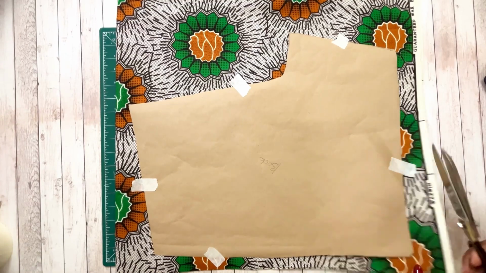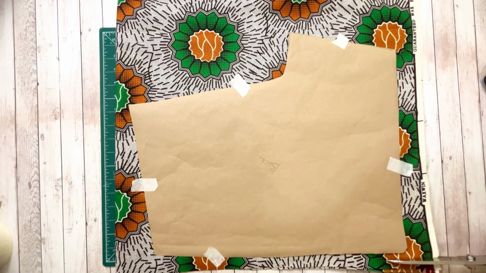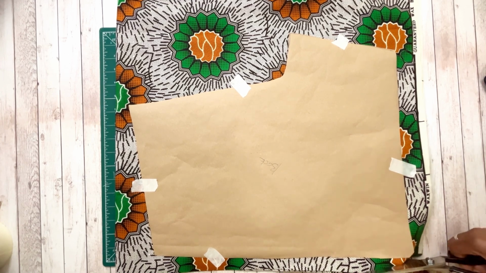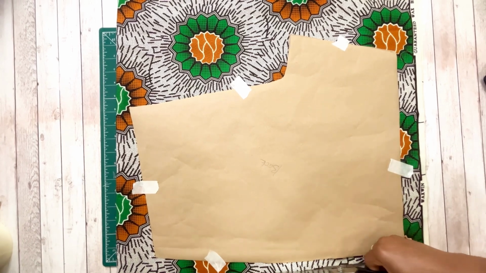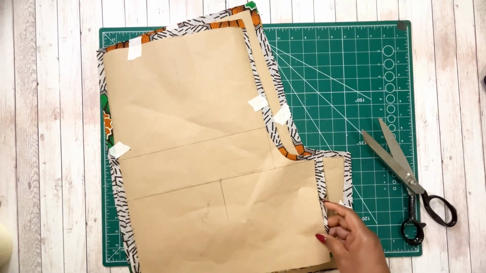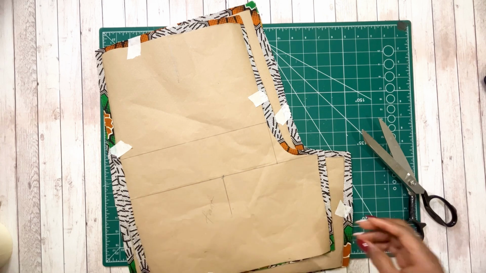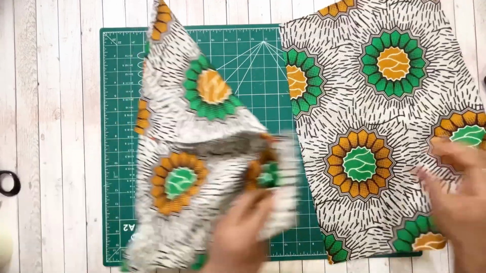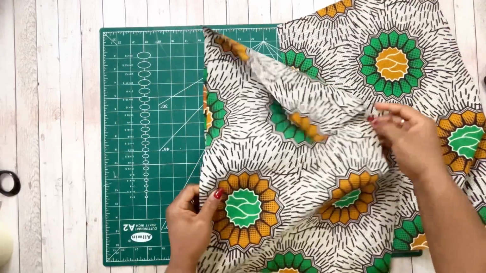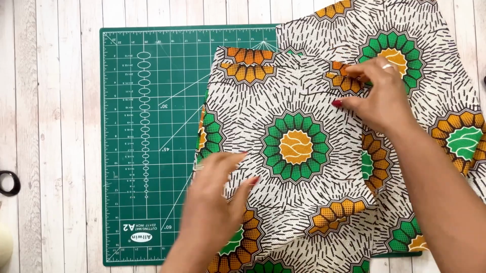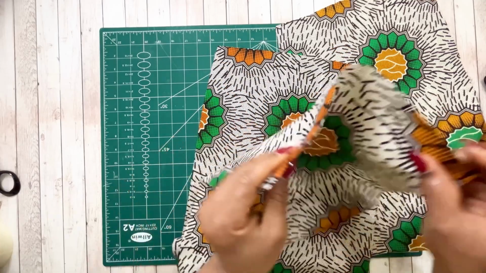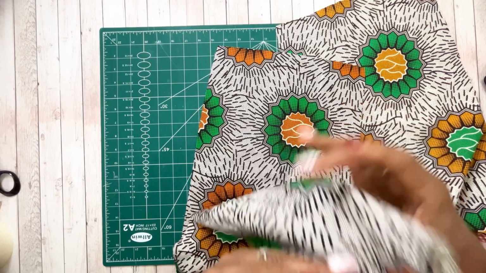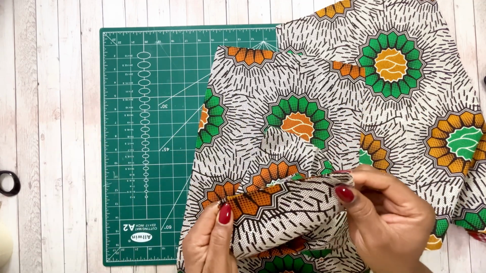Now I have the front pieces. I will now cut out the back pieces. So I now have both pieces. The next thing is to stitch the dart, and now stitch the crotch for both the front and the back pieces.